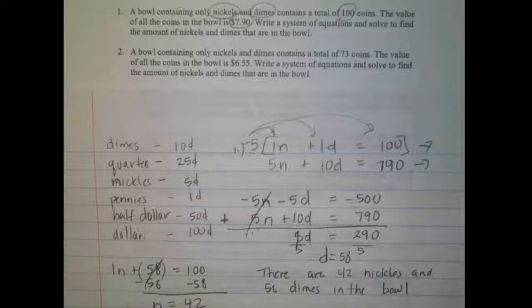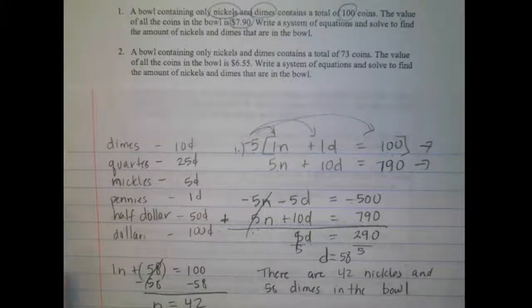All right, now you guys are going to help me out with number 2. Okay? Who wants to read it? Kevin, why don't you read number 2 for me? Camila, you read number 2 for me.